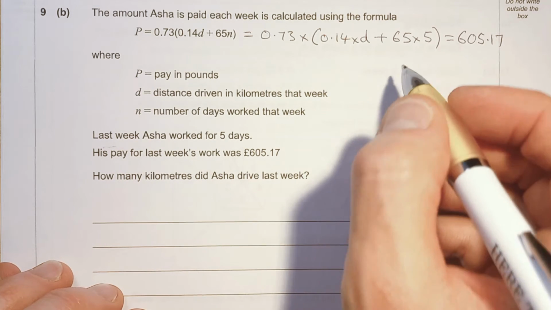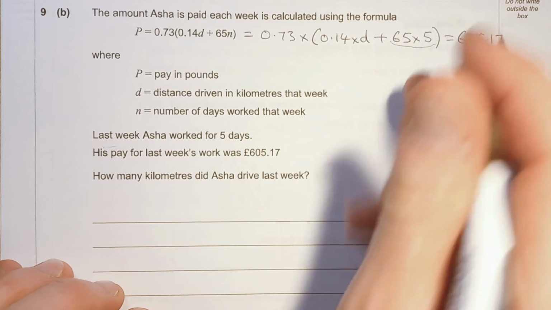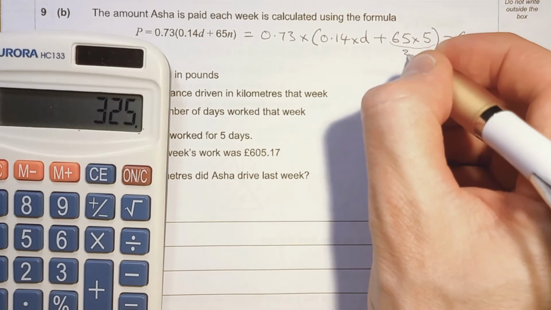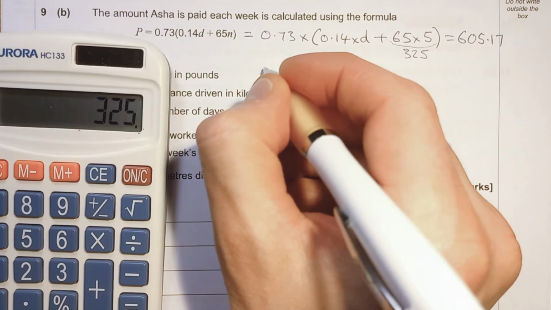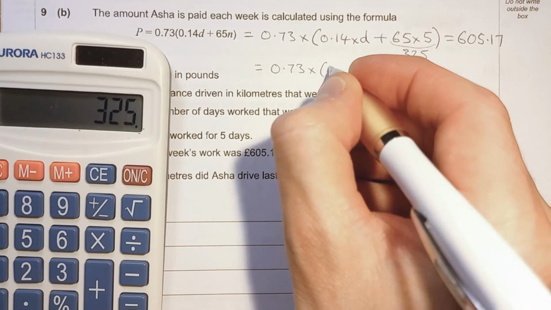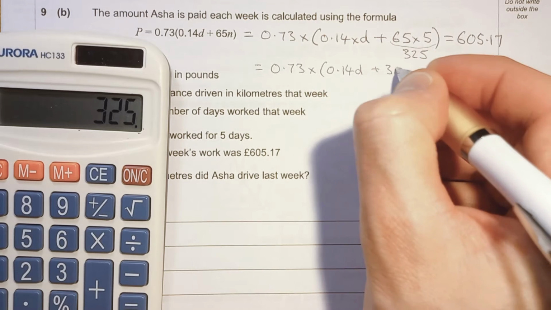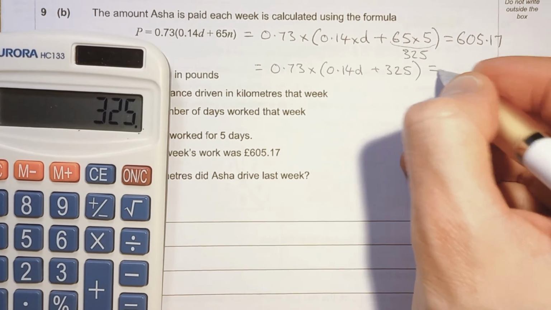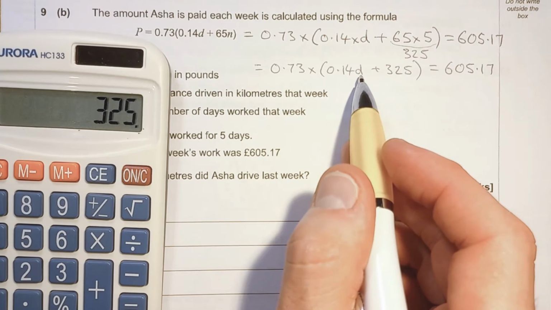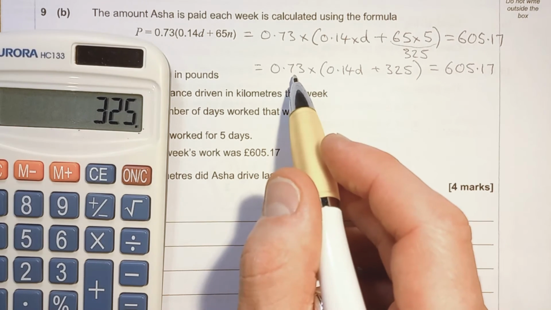What we can do is start to do bits of the calculation that will work for us. So we've got 65 times 5, which is 325. So I'll write this as 0.73 times 0.14D, just because it's tidier, plus 325, still in brackets. That's equal to £605.17. We've got to somehow get down to this D, but it's difficult because we multiply by something, then add something on, then multiply that by 0.73.